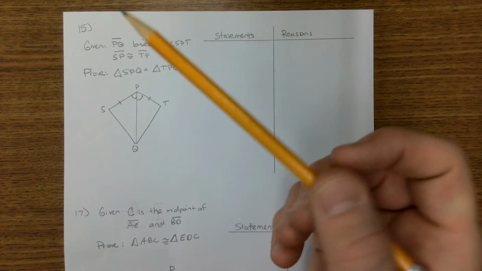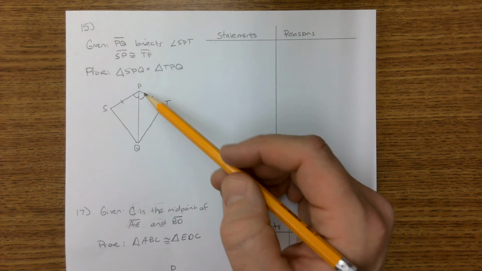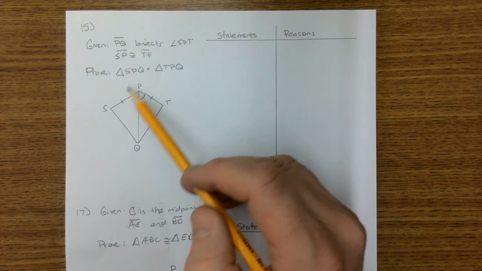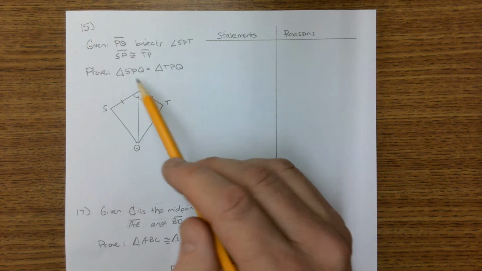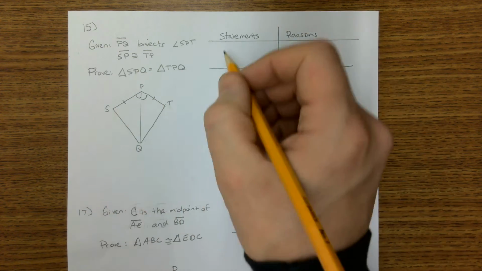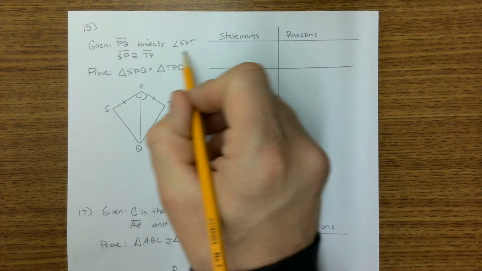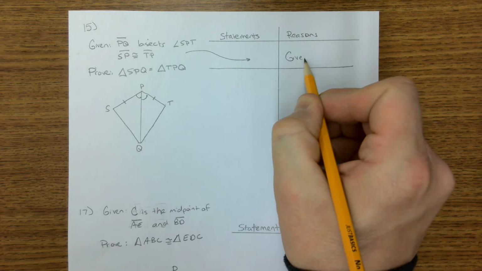So here we go. Problem 15 says, given that PQ, that's this segment here, bisects this angle SPT, and that these two sides are congruent, prove the triangles are congruent. So let's start right here with our given. You're going to want to write all of this stuff in this given box and put given.